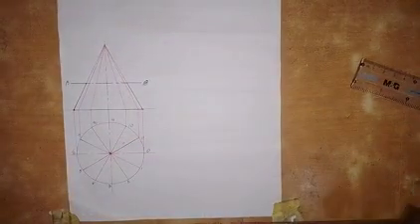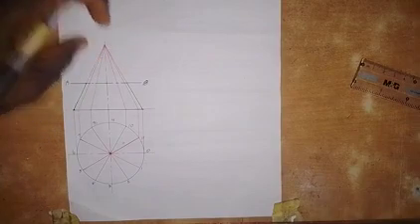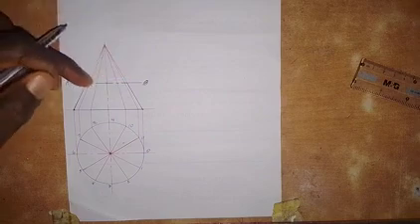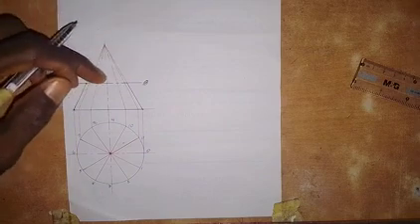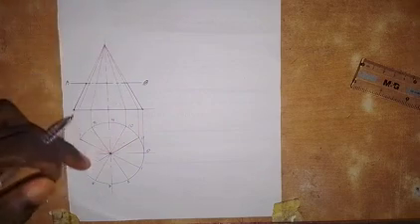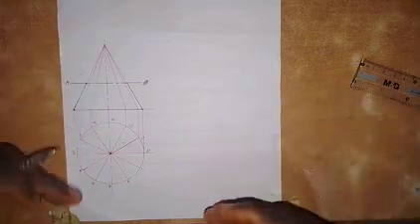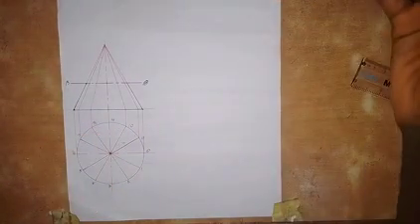So now we take off this part. When we take it off, we are going to see a shape on this surface, and that shape we need to show also in the plan before we produce the true shape of the conic section.